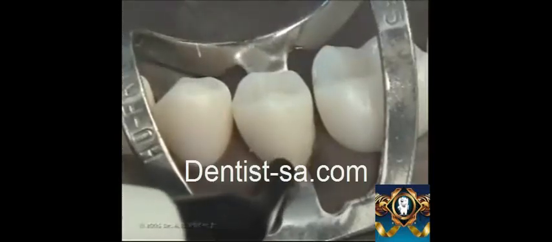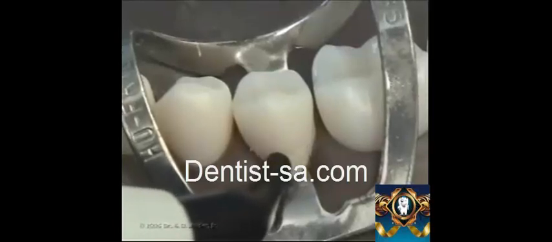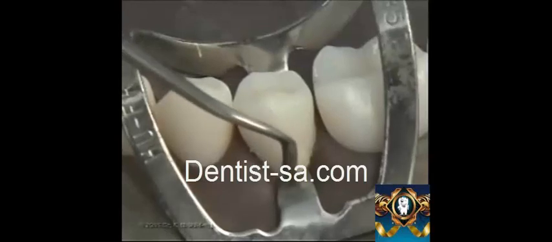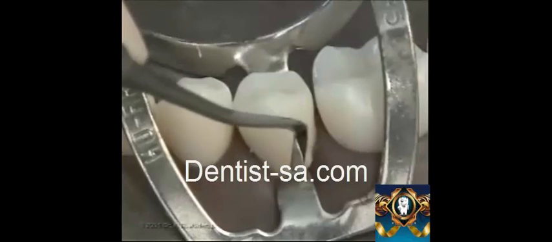The smaller second increment is now placed to get the proper contour of the restoration. Again it is placed in position using the plastic filling instrument. Any excess is now removed.